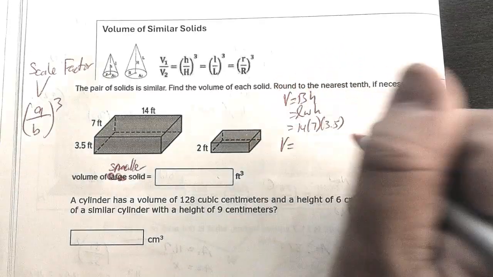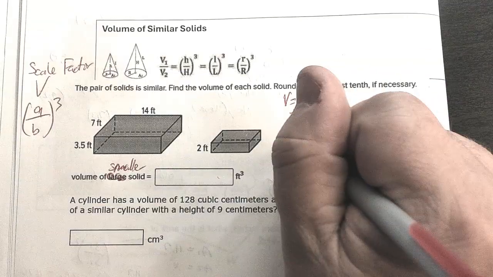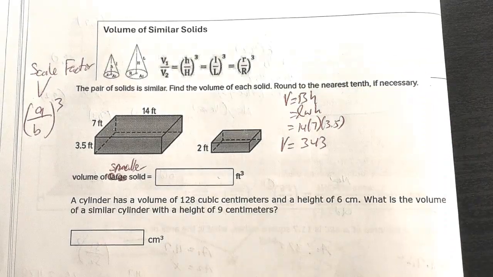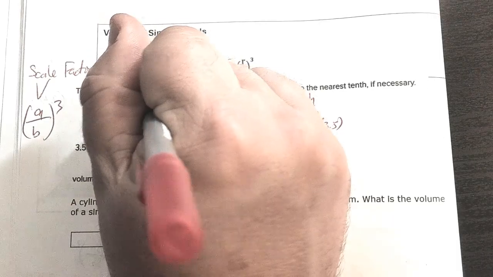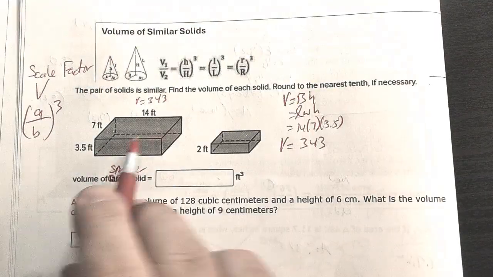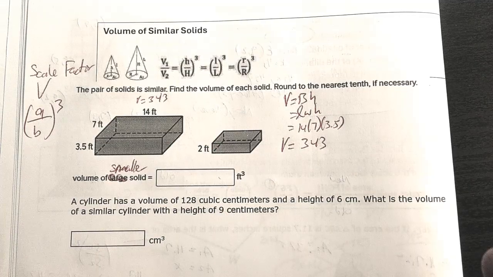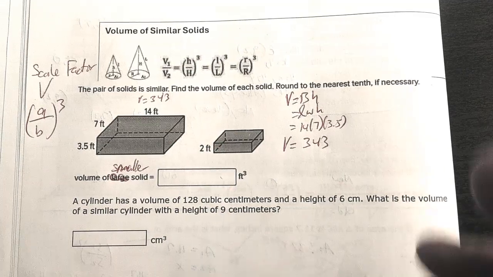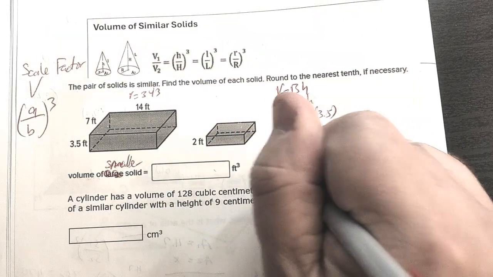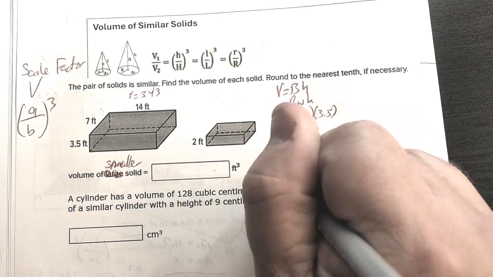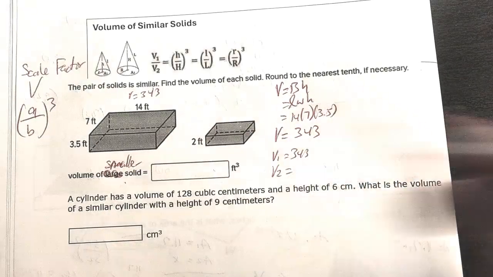We multiply those all together and we get 343. So that is the volume of the big guy. If we're going from here to here, this will be new over old. So volume 1 is 343. Volume 2 is unknown. We're going to find that.